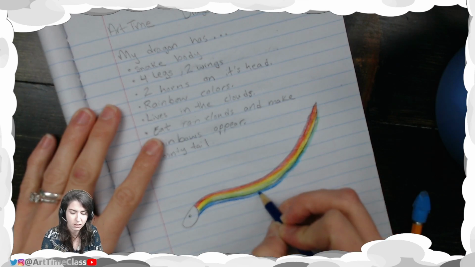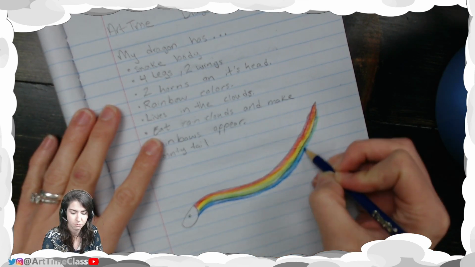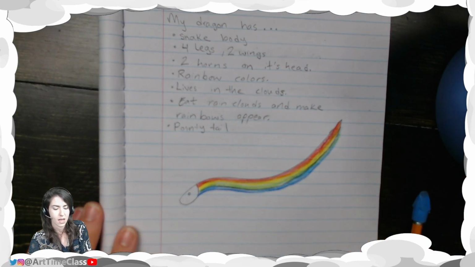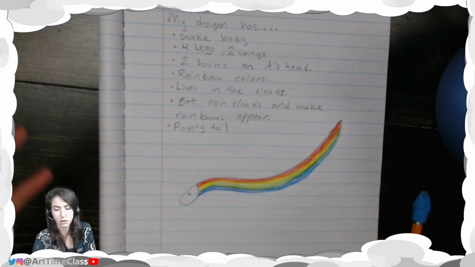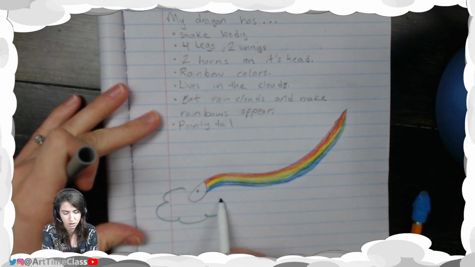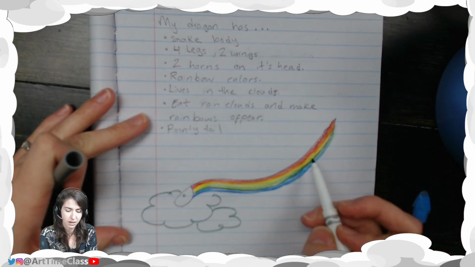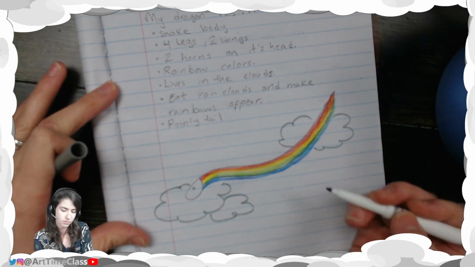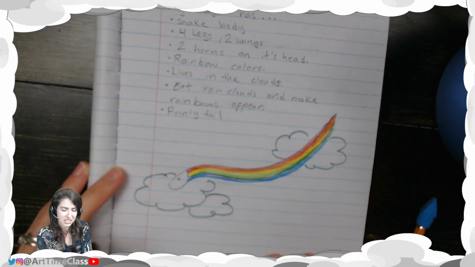So by the end of your art time, you want to have some sort of drawing. And if you have time, you could also add, like I could say, I want mine to live in the clouds. So I could draw a cloud around my dragon. Just simple.